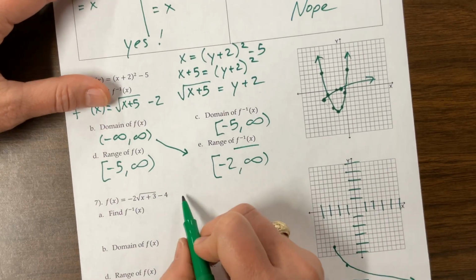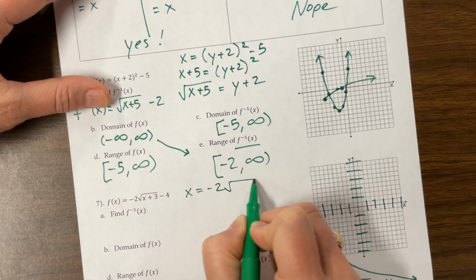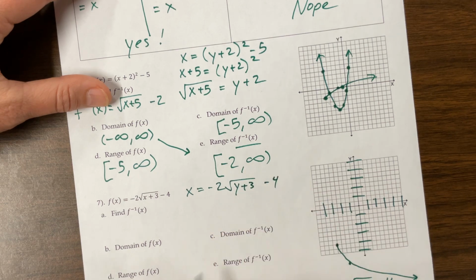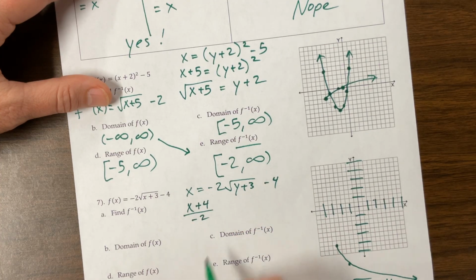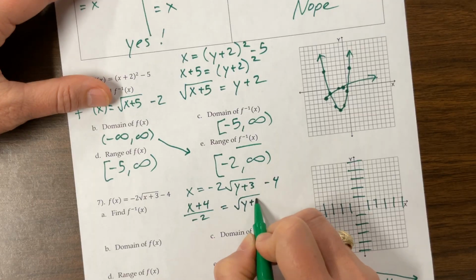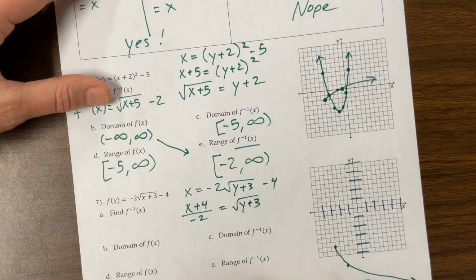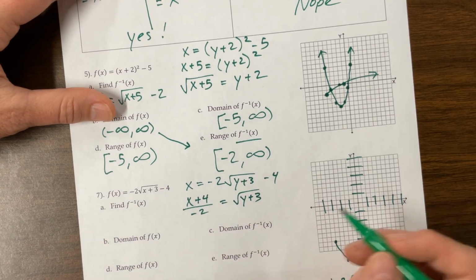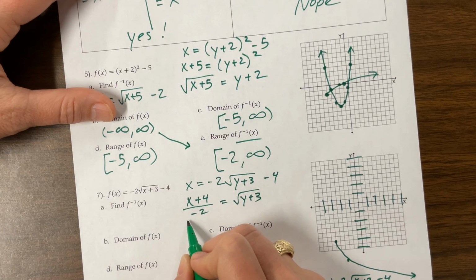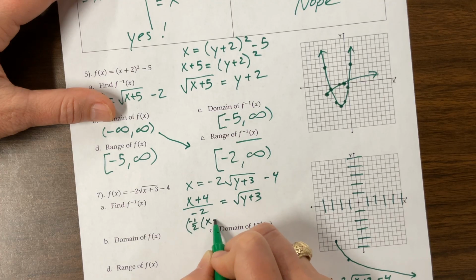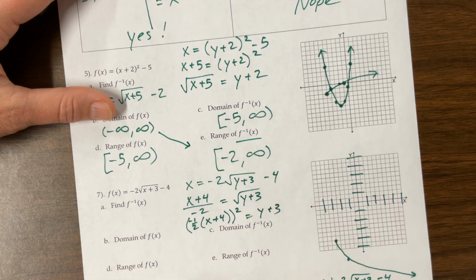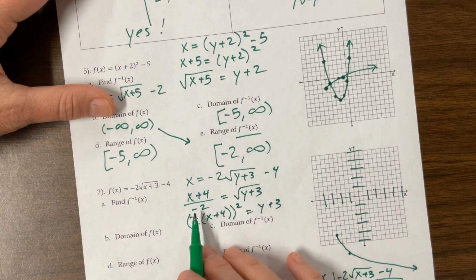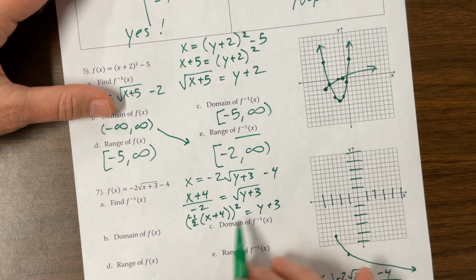Okay, so now let's find the inverse. So x is equal to -2 times the square root of y plus 3 minus 4. I'm going to add 4 and divide by -2. And now I'm going to square both sides. I'm running out of room. I'm going to say -1/2 times x plus 4, and this whole thing gets squared, and it equals y plus 3. So this was still inside here. Yeah, I added 4, I divided, and then I can, okay.